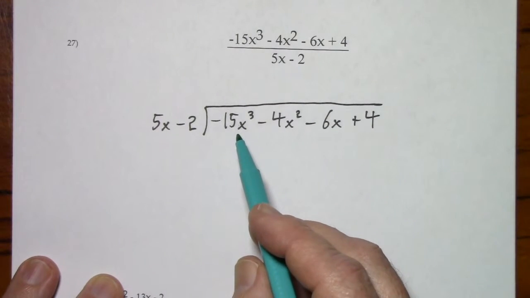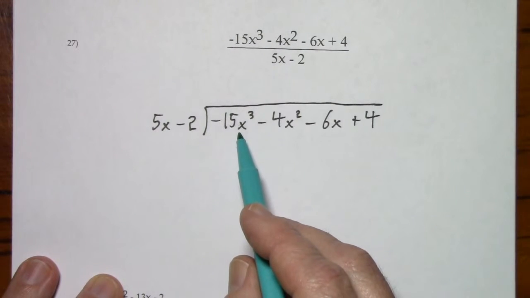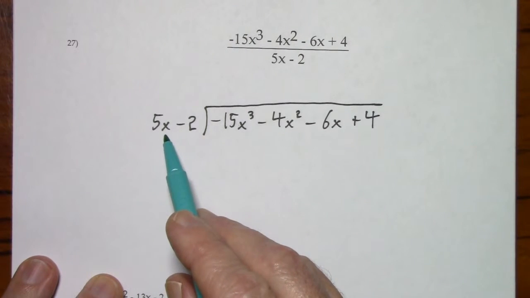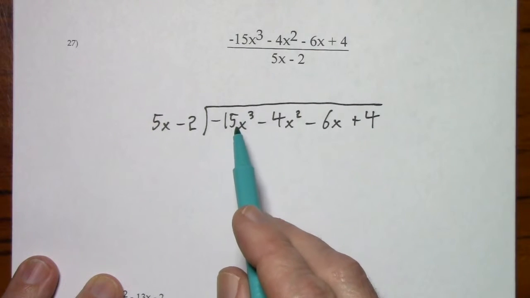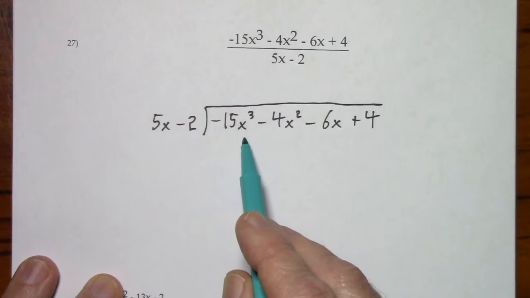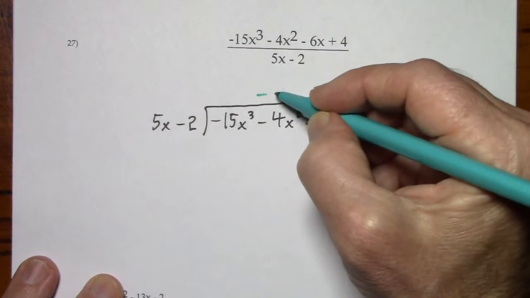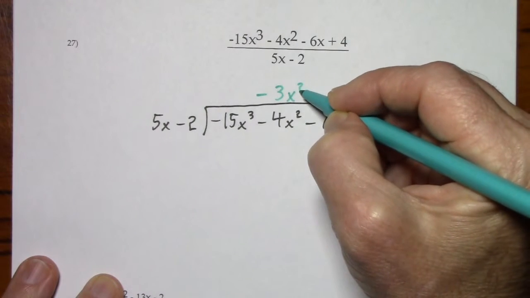But thinking of how many times this divides in is probably more complicated than just thinking what times this will give me this. What do I multiply 5x by to get negative 15x to the third? I multiply by negative 3x squared.